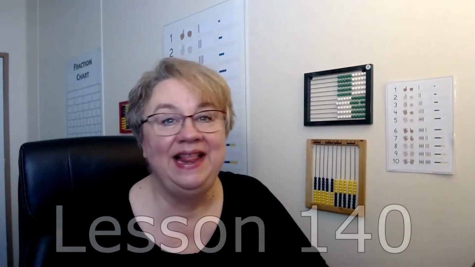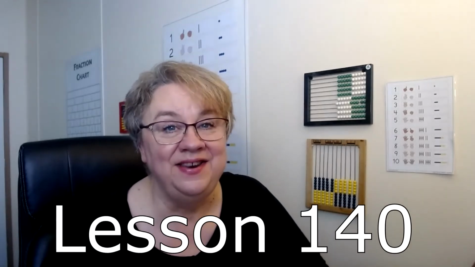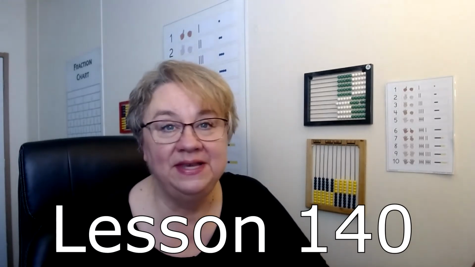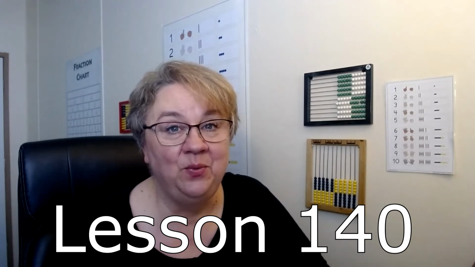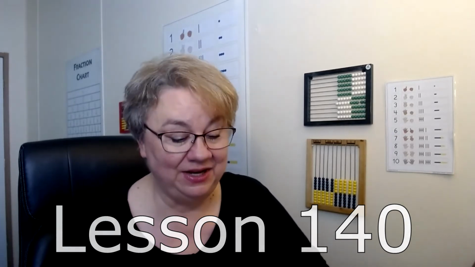Then put them in the bag, and then you could play the game. You'll also play an I Spy game using the shapes and having your children find the shapes by what you're spying. Last lesson, not only for this week, but for this level, lesson 140, the geometry assessment.